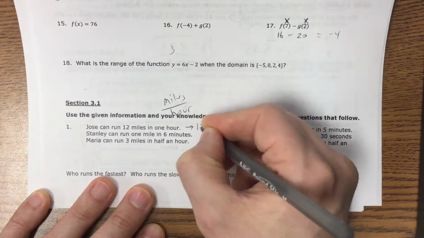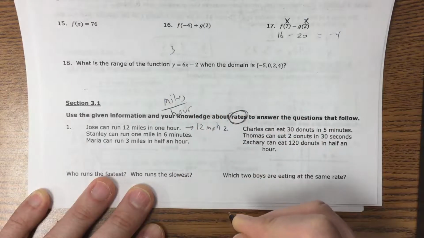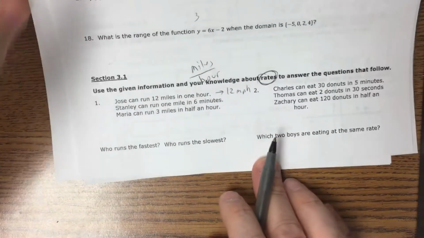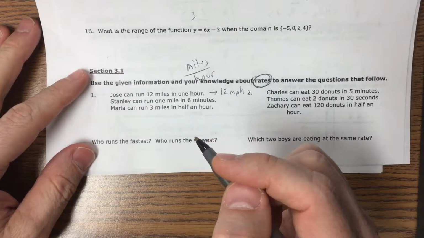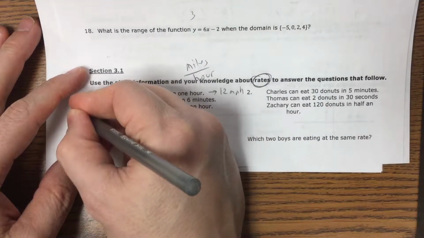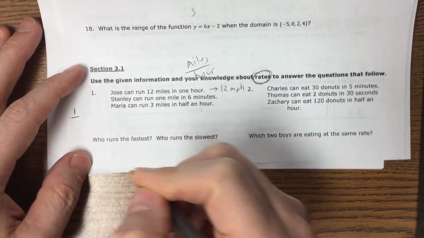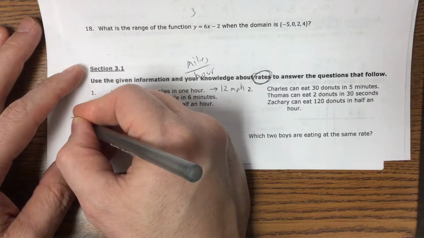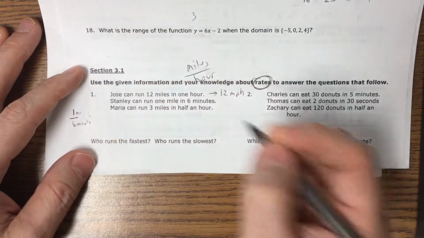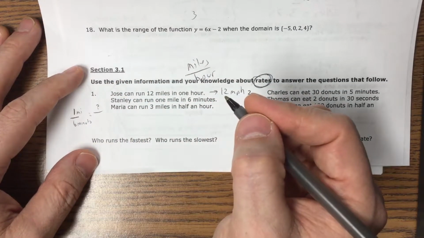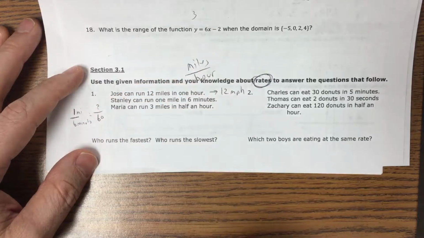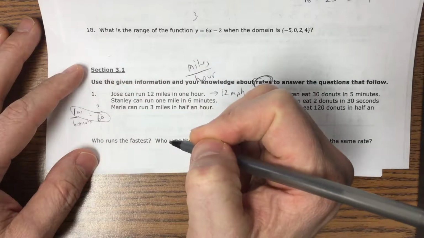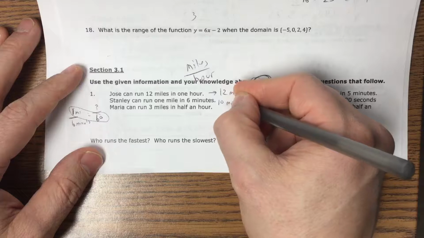So Jose is 12 miles per hour, all right? Stanley is 1 mile in 6 minutes. We have to convert that. Okay, how can we convert that? There's a few different ways. One way is just using a proportion that you learned from middle school. If he's running 1 mile in 6 minutes, then how many miles is he running in 60 minutes? Because that's how many minutes are in an hour, right? So we have 60 times 1 is 60, then divided by 6 is 10. It comes out to 10 miles per hour.